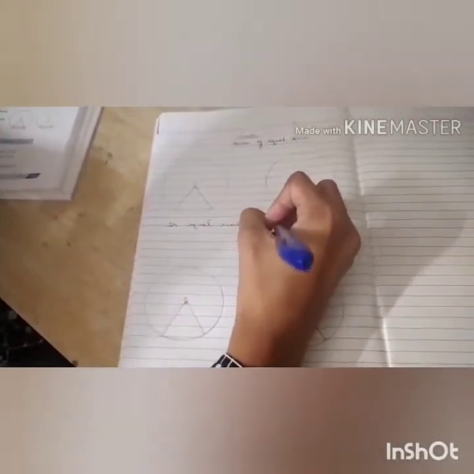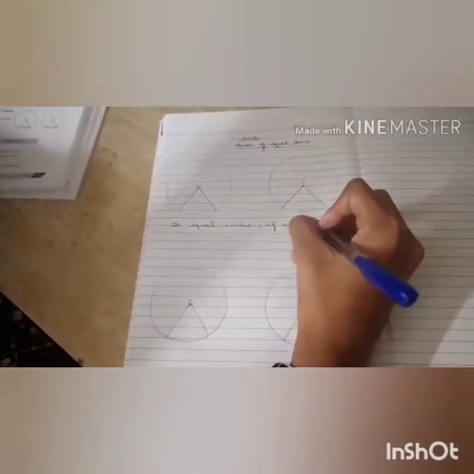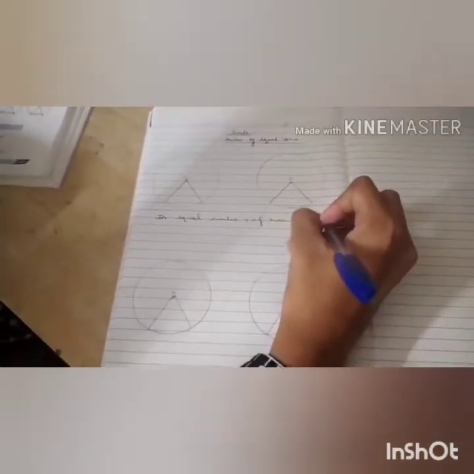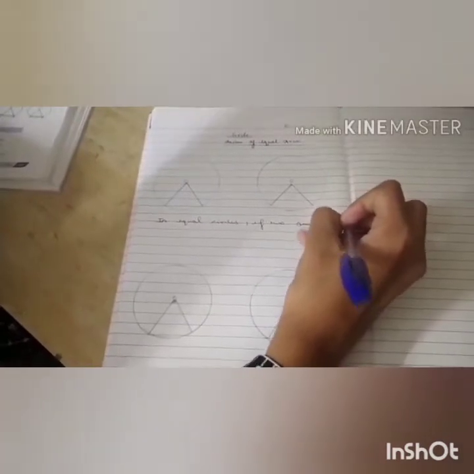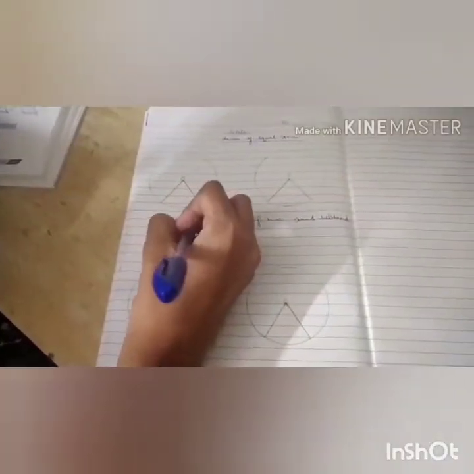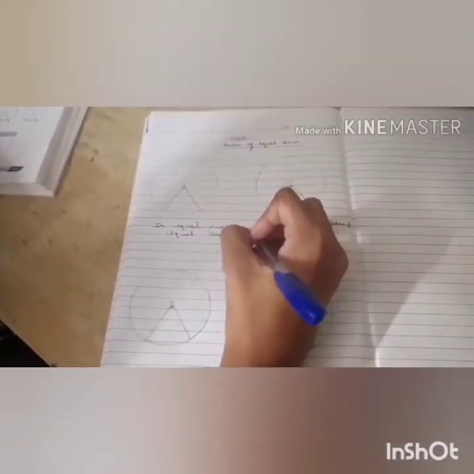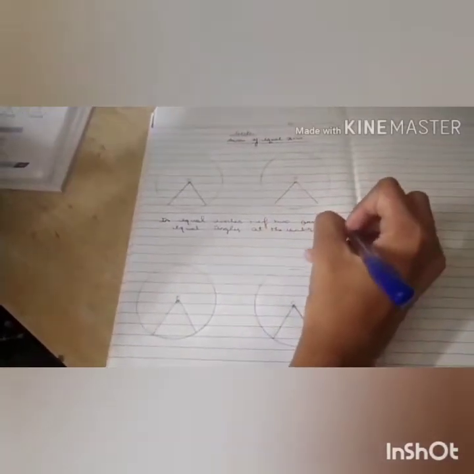I am going to say that in equal circles, or in the same circle, if two arcs subtend equal angles at the center, then they are equal.